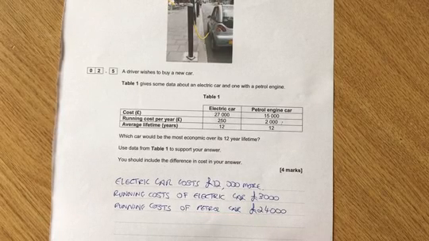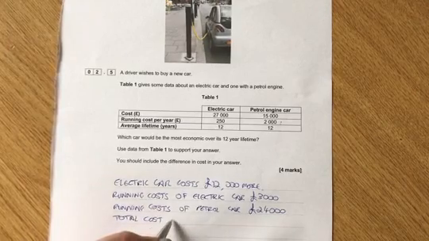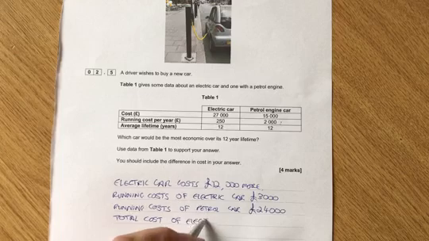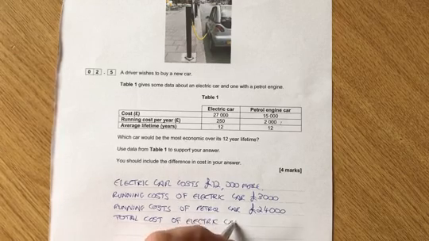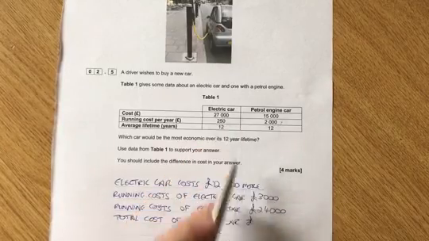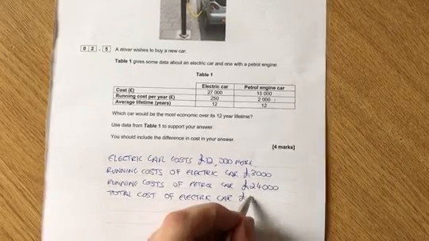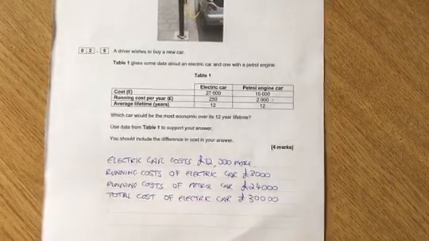We could then therefore look at the total cost of both of those vehicles over those 12 years. So the total cost of the electric car is the £27,000 it cost to buy it plus the £3,000 running costs. So £30,000.